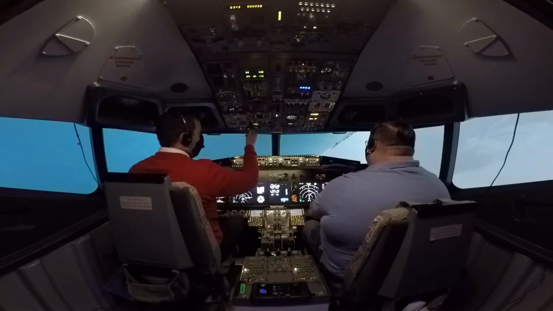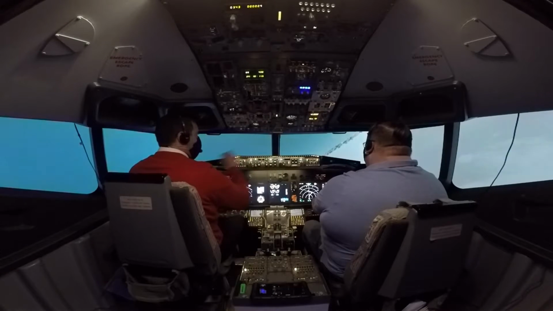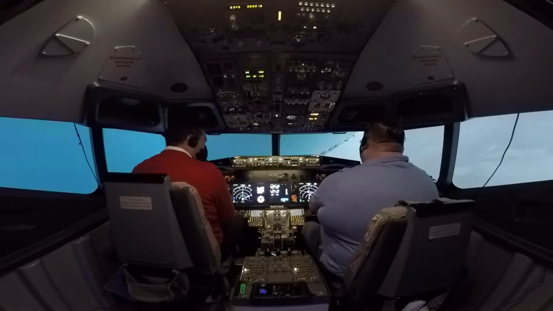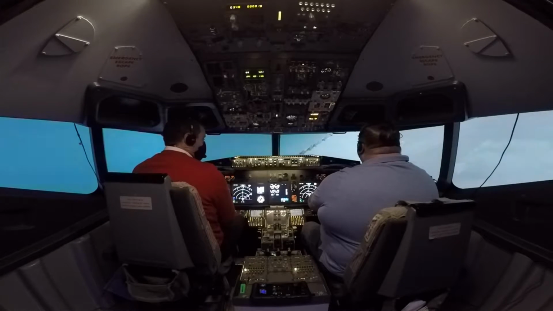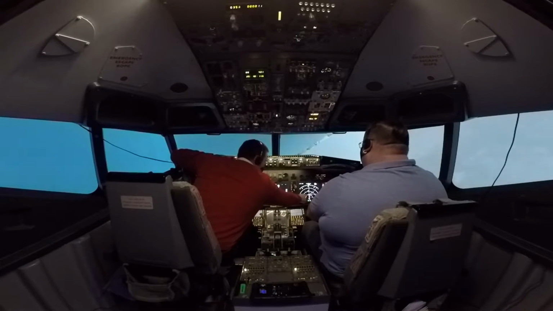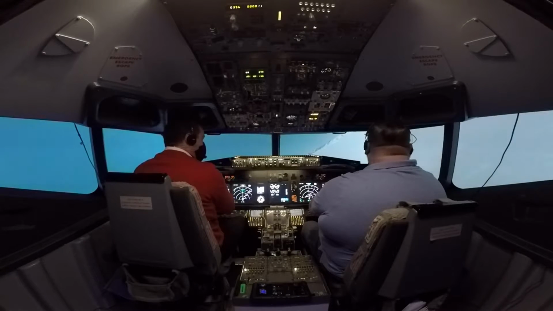Okay, we're passing 10,000 feet, which is nice. And then you've got the Alps just over to your sort of 2 o'clock. Well, everywhere, to be fair. That's where we're going. And that circle, we're just now passing back over the top of the airport. So it gives us all that time to get high enough.